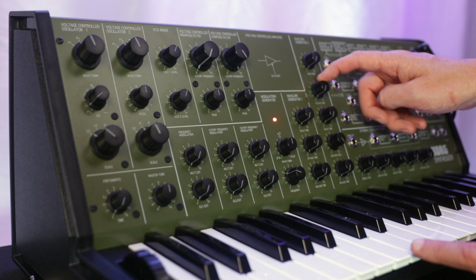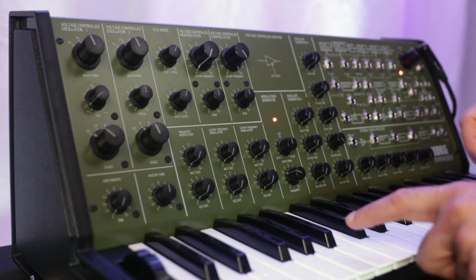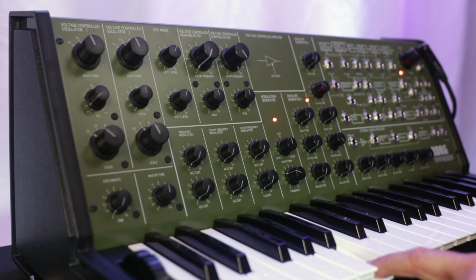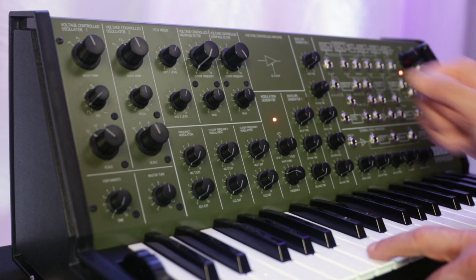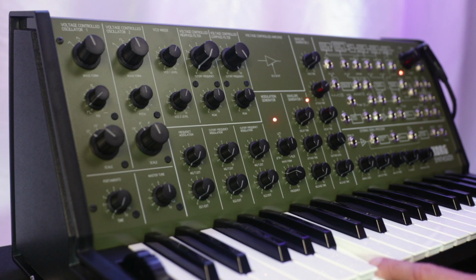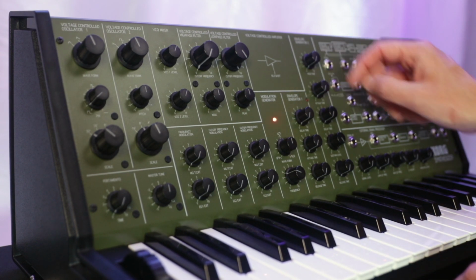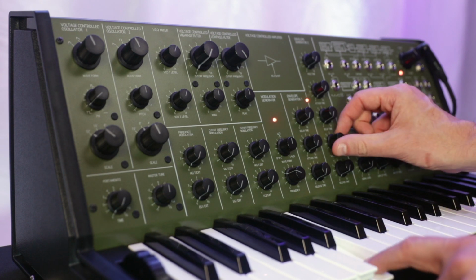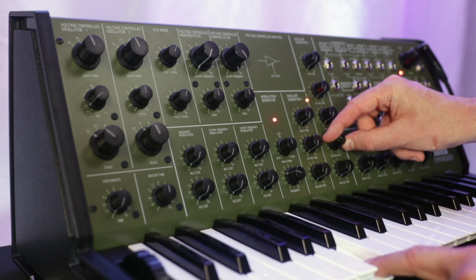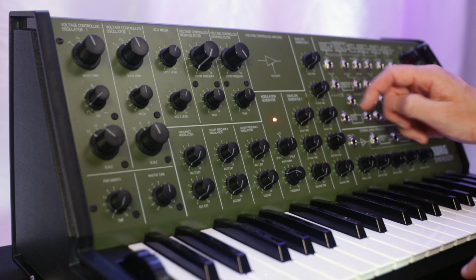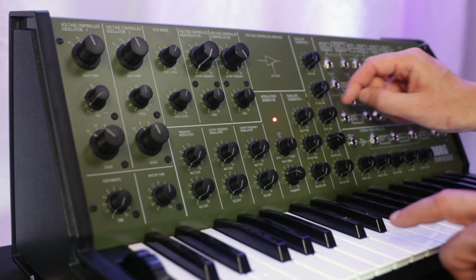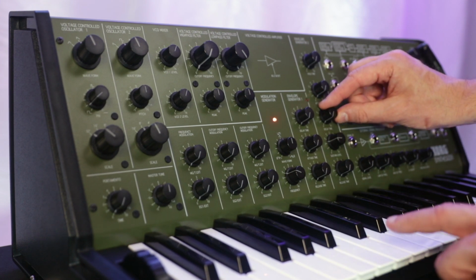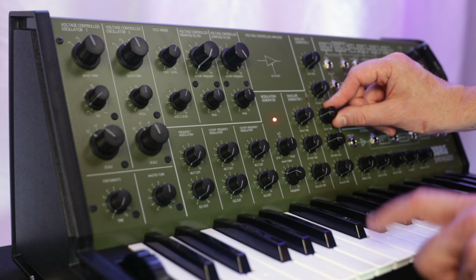Let's start with attack time, which is the start of the note. It can start immediately, or turn it up to gradually swell into each note. Now the sustain controls, when you hold a note down, what is the level of that note. And with the sustain down, we could then set our decay, so after the initial attack, there's a little bit of decay into that sustain note. And this can create a nice click type of sound.